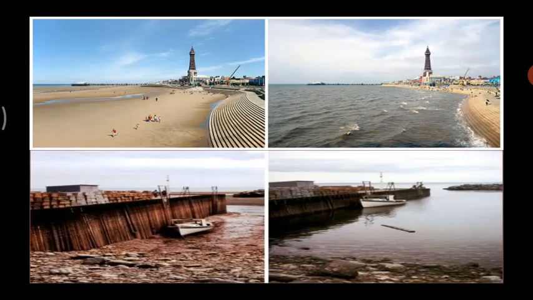Let's move forward. Observe the pictures given here on the slide. Do the above photographs show the same place or different places? The photographs here show the same place. Both the pictures are showing you the same place. Observe and note the spread of water seen in both the photographs.